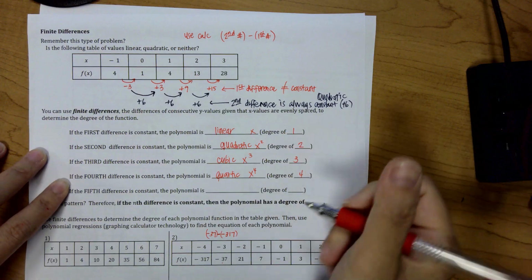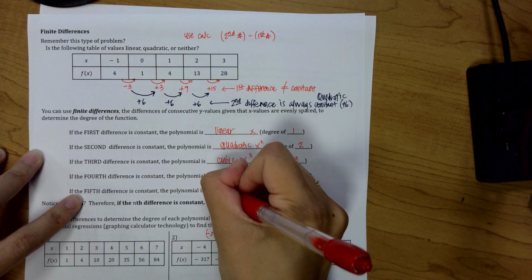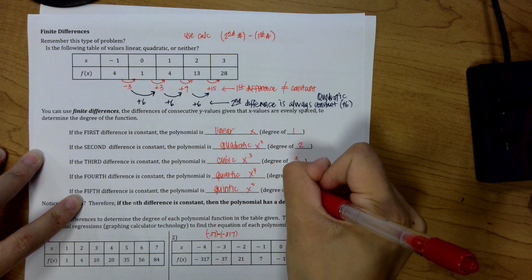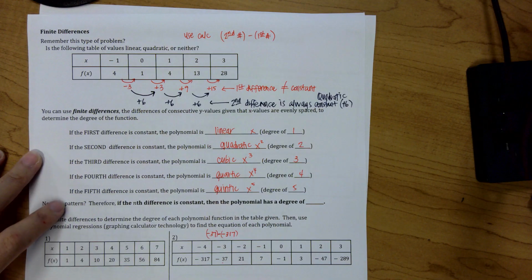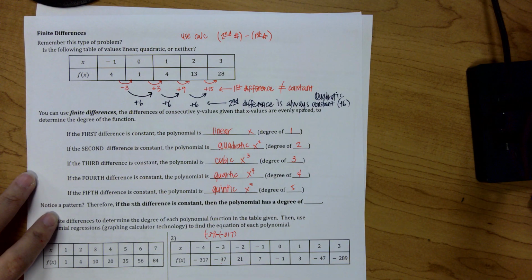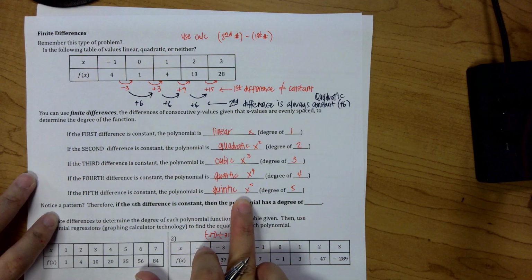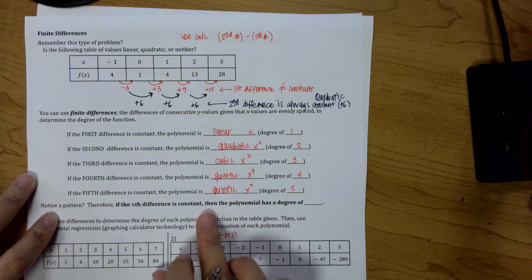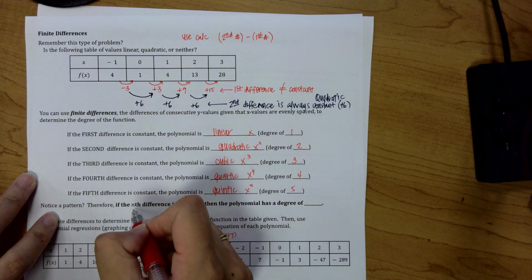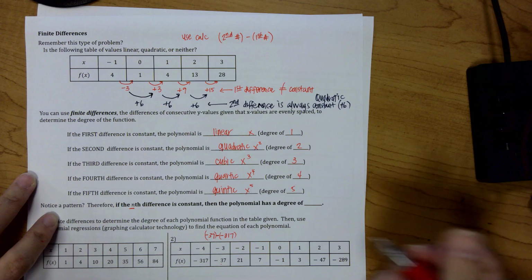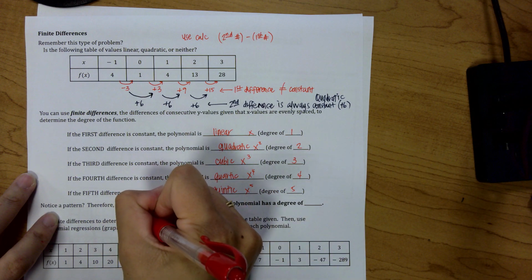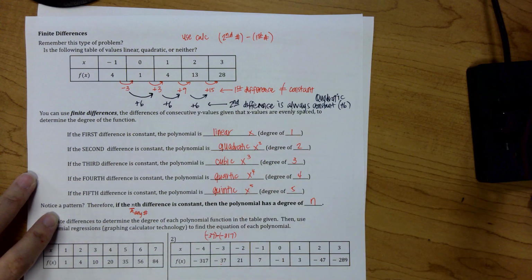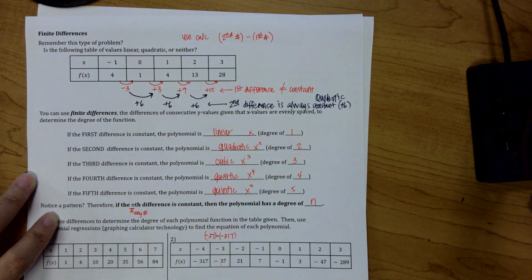The degree is 4. And the last one is quintic with a degree of 5. Okay. Well, we can keep going because it doesn't just stop at 5. But after quintic, it's just like the 6th degree, 7th, 8th, and 9th. So if you have an n, that means any number, then the degree will be that same number. Okay?